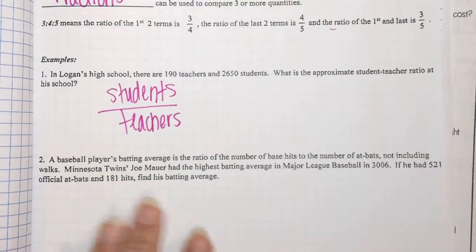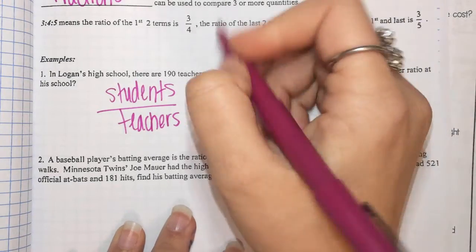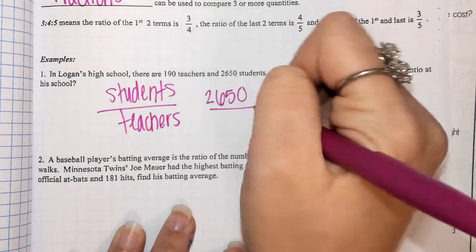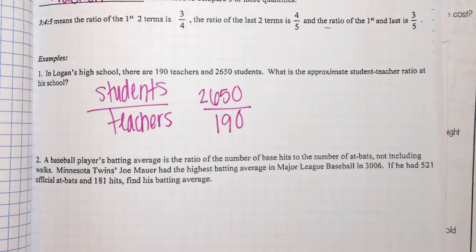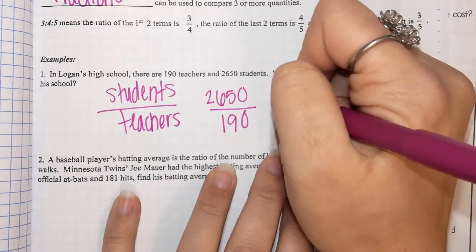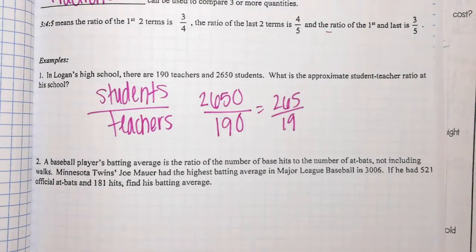Correct? So, what goes on top? 2,650. And what goes on bottom? 190. All right. Now we need to reduce that fraction. What goes into both of those? 10 does. And that would give us 265 to 19.